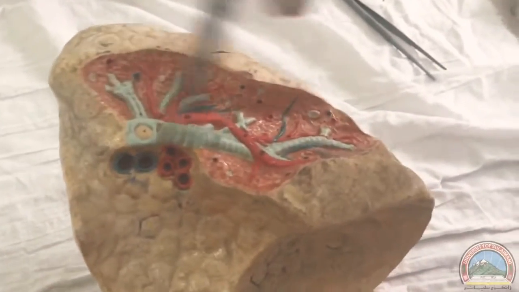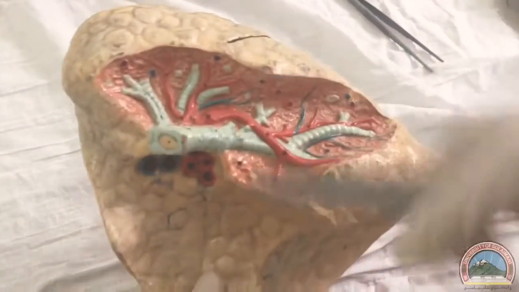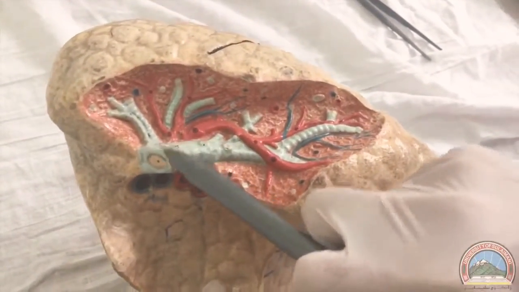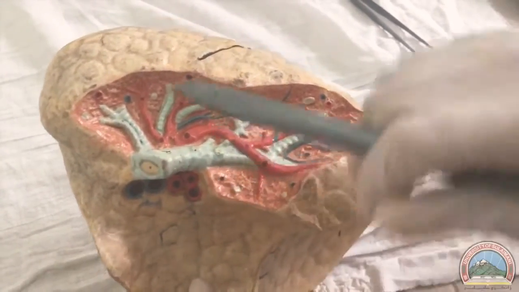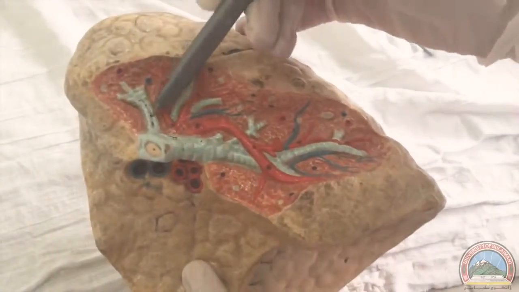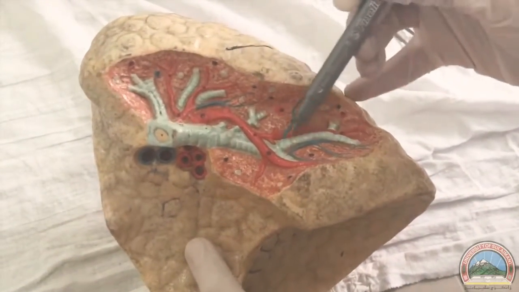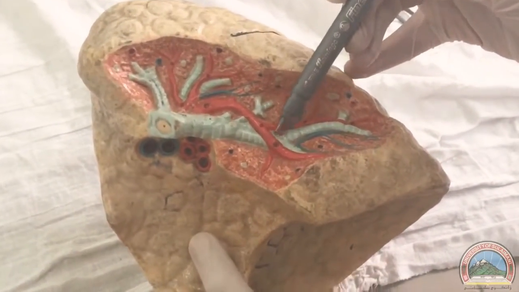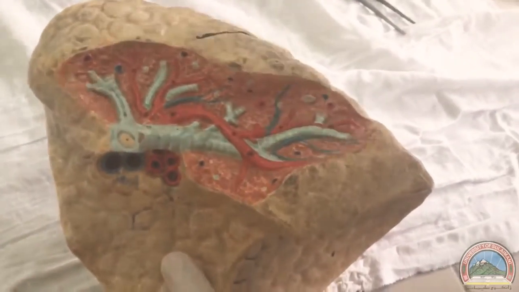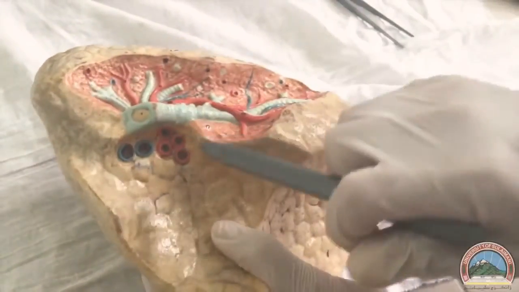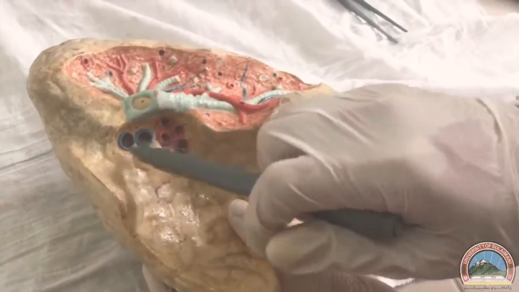This is the hilum or root. This is the right main bronchus, dividing into some branches. This is the superior right lobar bronchus, and this is the inferior right lobar bronchus, and the middle is not obvious here. These are the pulmonary veins, and these are the pulmonary arteries.